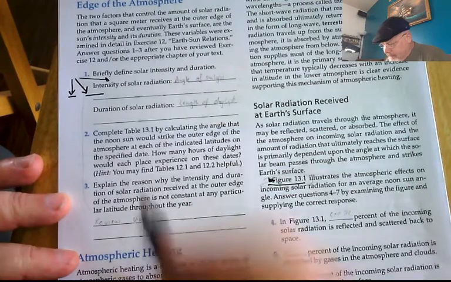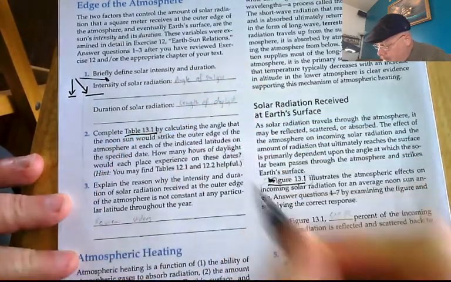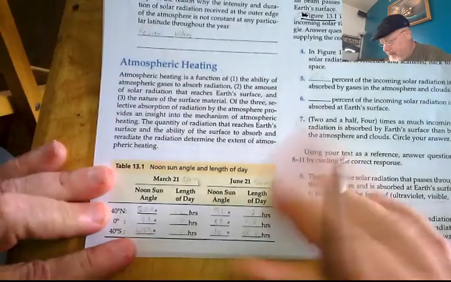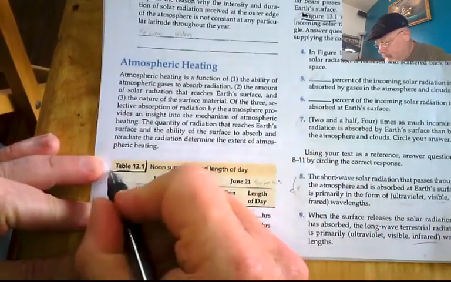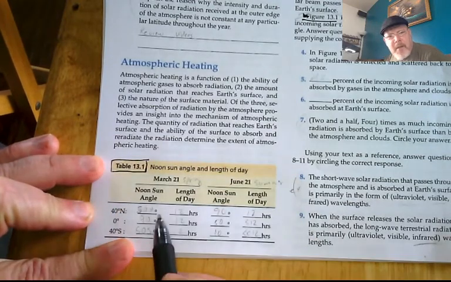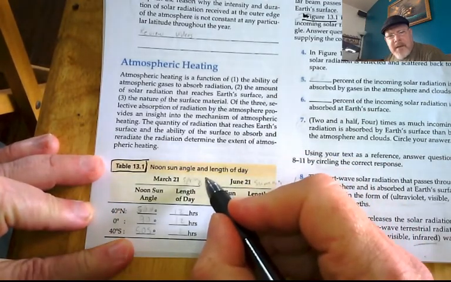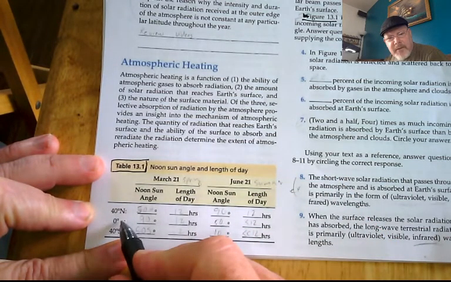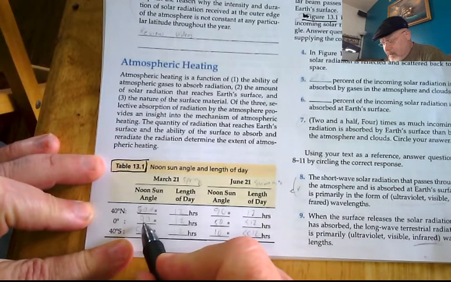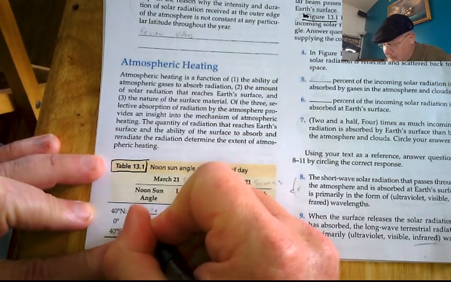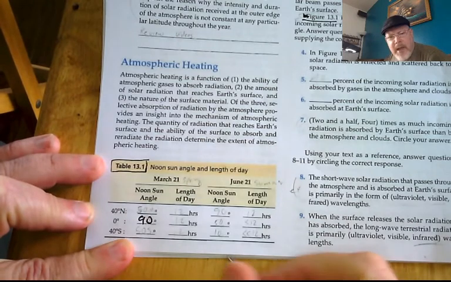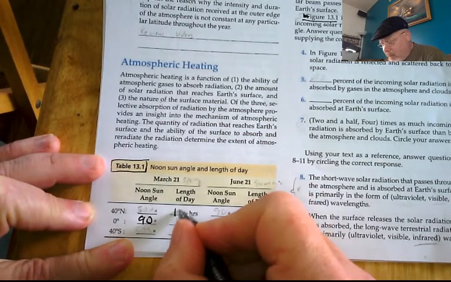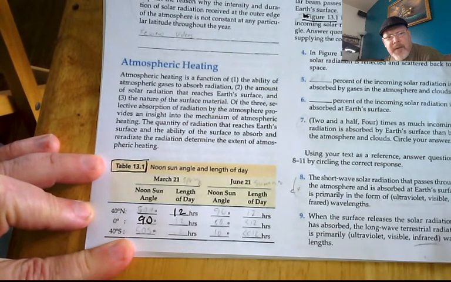All right, so it says complete table 13.1 by calculating the noon sun angle. That is located at the bottom of the page right here. This is table 13.1, so that's the one that you're looking for. And March 21st, that is the first day of spring, so we know that the sun's directly above the equator. 0 degrees latitude is the equator. So we know the sun's directly above it, so that's going to be 90 degrees. How long? Well, everywhere on the first day of spring and the first day of autumn, everybody on the earth gets 12 hours of daylight and 12 hours of nighttime.